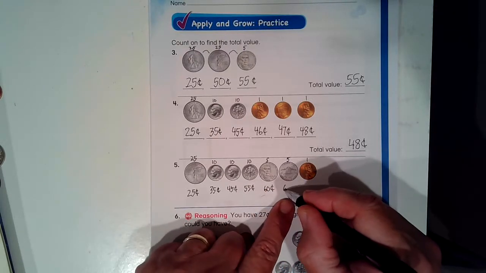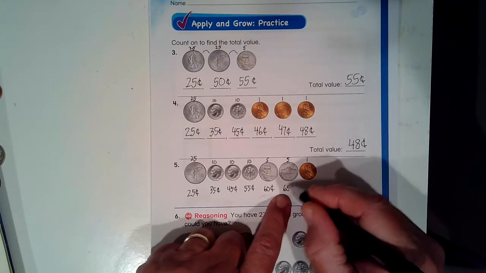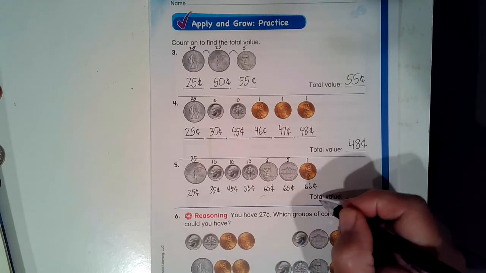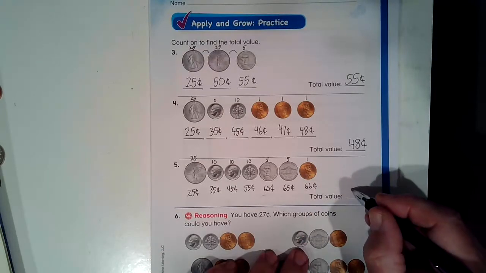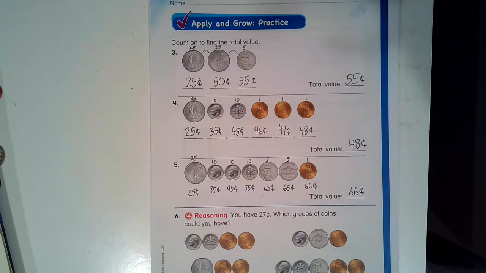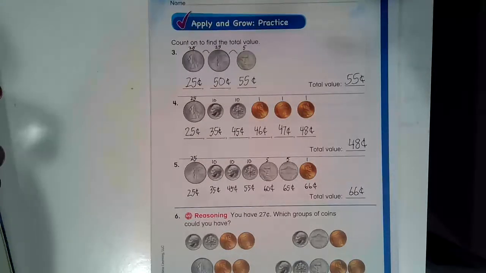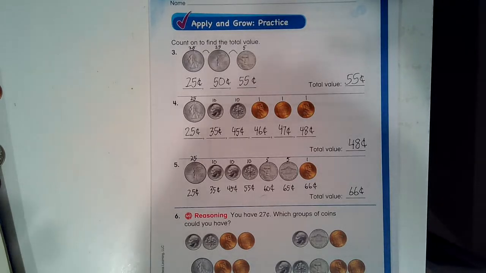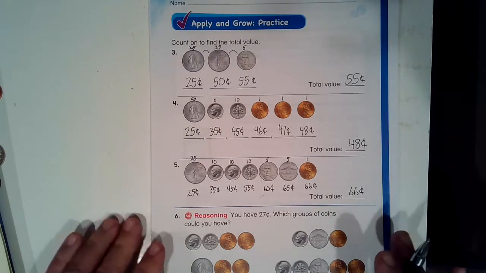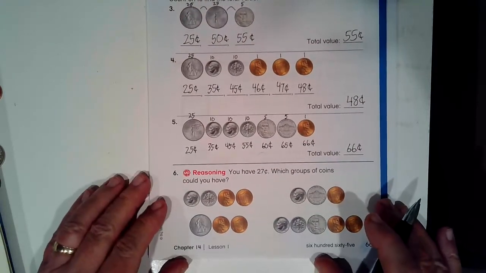Plus 5 more, 65 cents. Plus 1 more, 66 cents. So how much is there altogether? 66 cents. Now, with more practice, you won't have to be writing down all of the numbers that you're seeing. And that's what we're going to try to do here.